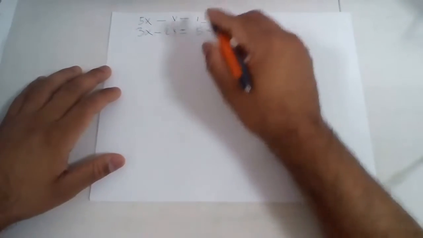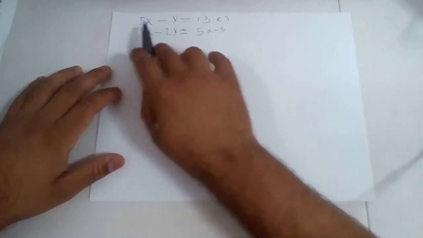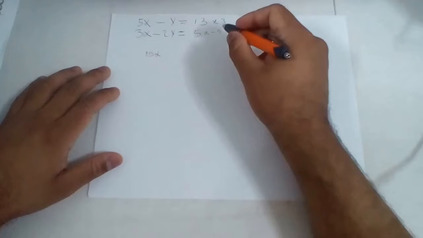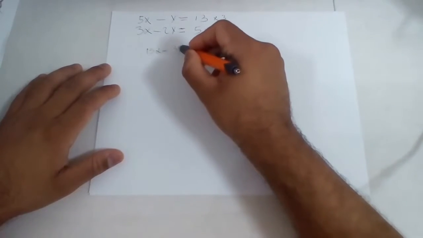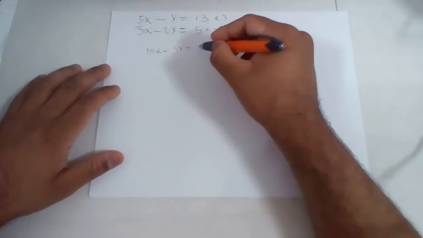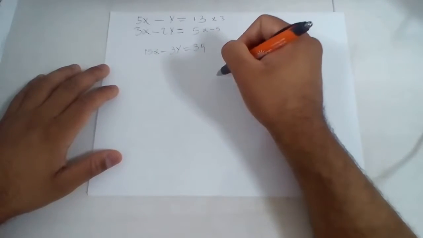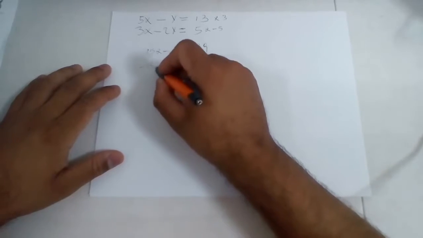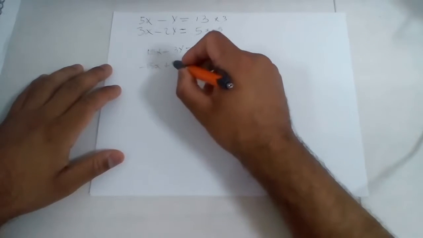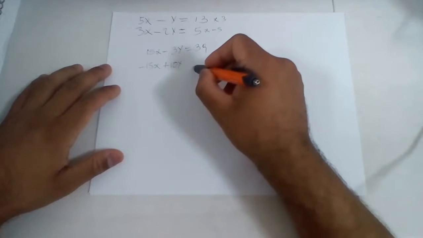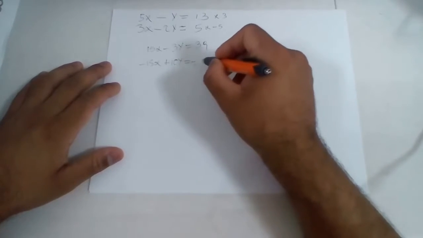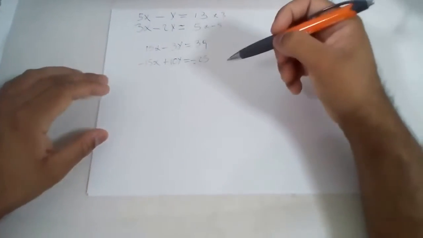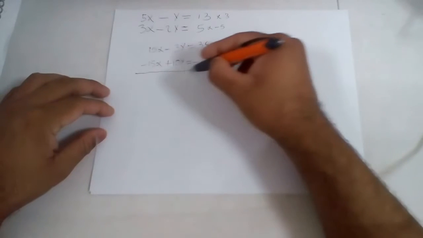After doing this, we get for the first equation that 3 times 5 is 15x minus 3y equals 39. For the second equation, we have negative 15x plus 10y is equal to negative 25. So this is basically the new system of equations that we have right now.